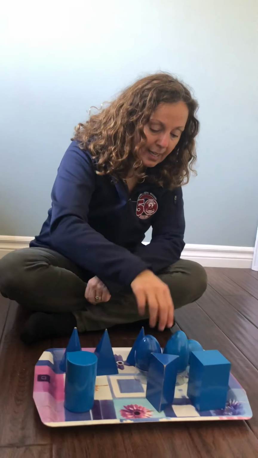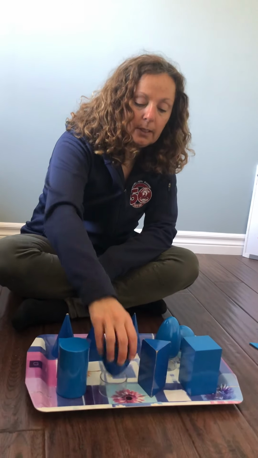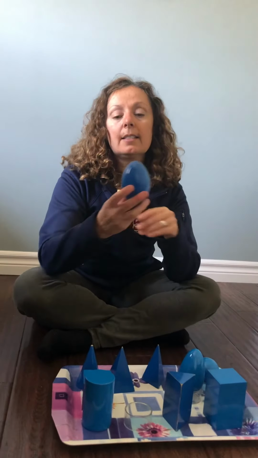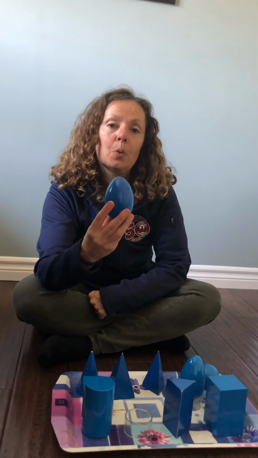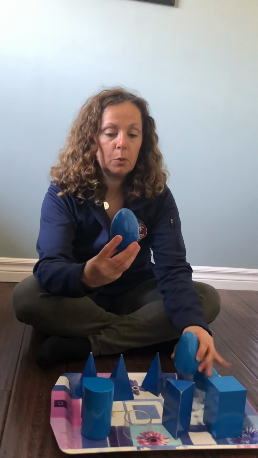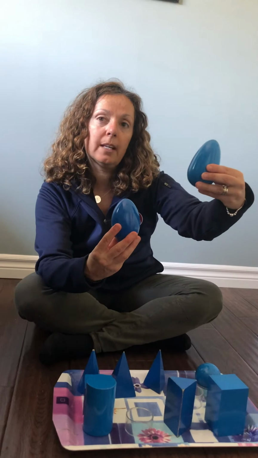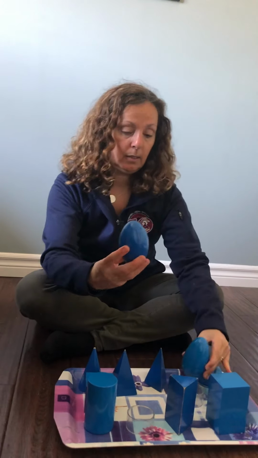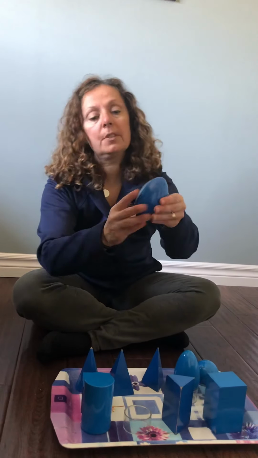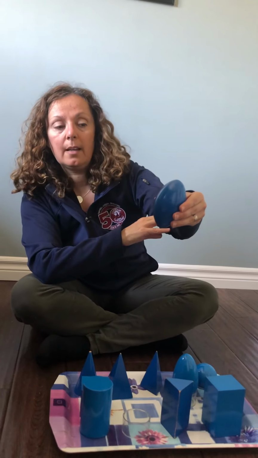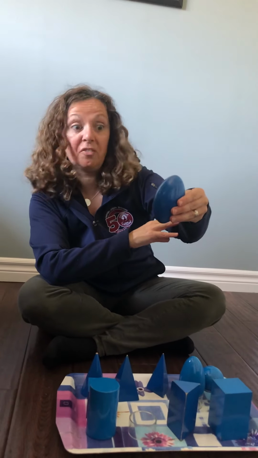Let's look at this one over here. This one is the ellipsoid. A lot of people get confused between the ellipsoid and the ovoid. The ovoid is the one that looks like the egg. This is the ellipsoid. So the ellipsoid has no faces.